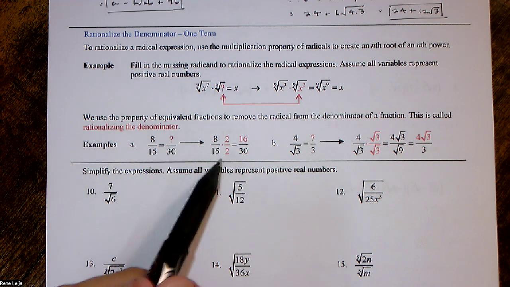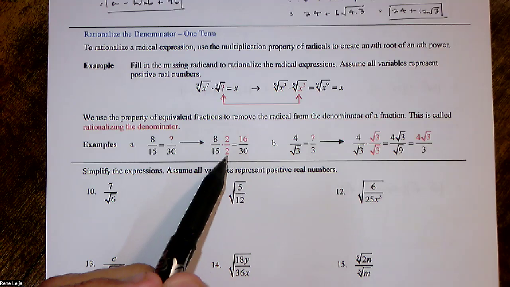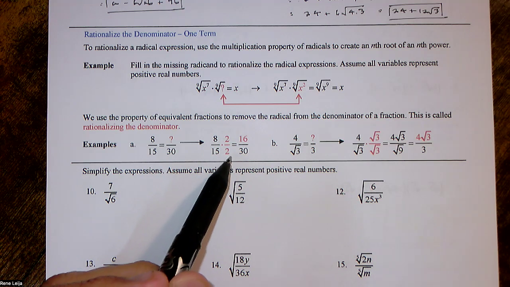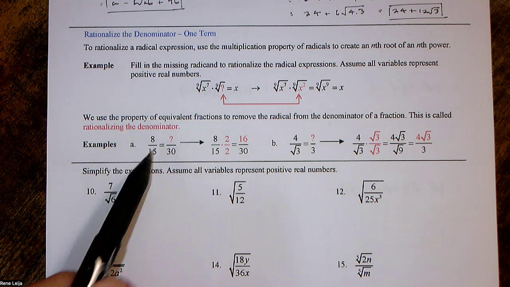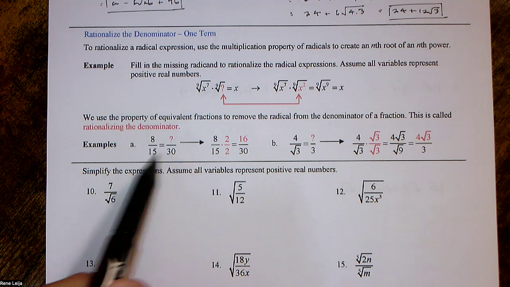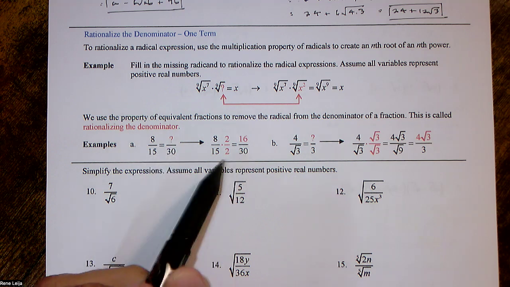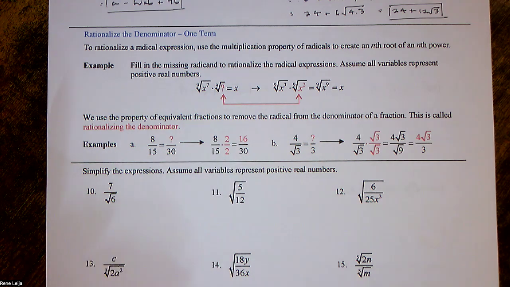Now, when you rationalize, you're using some of your fraction rules. You're multiplying the top and the bottom by some number. So 8 over 15 is equivalent to what over 30? Well, 15 times 2 is 30. So if I multiply the bottom by 2, I multiply the top by 2. So that would be 16.